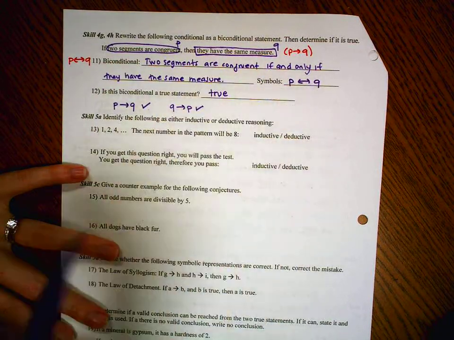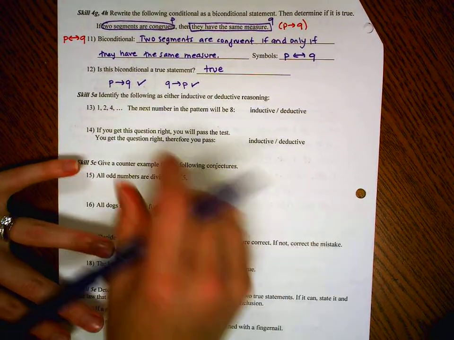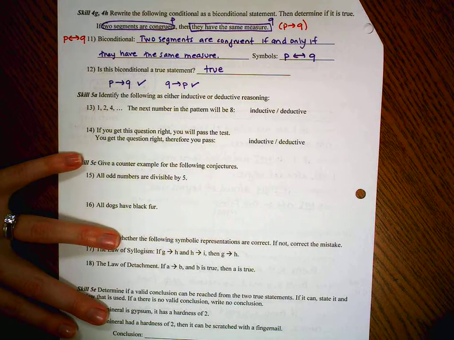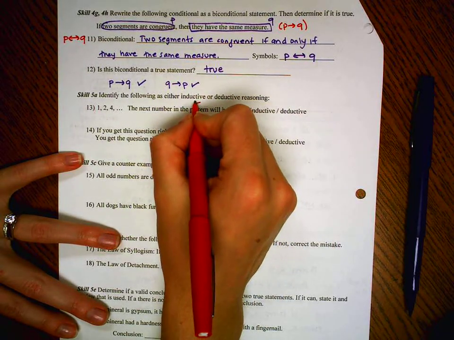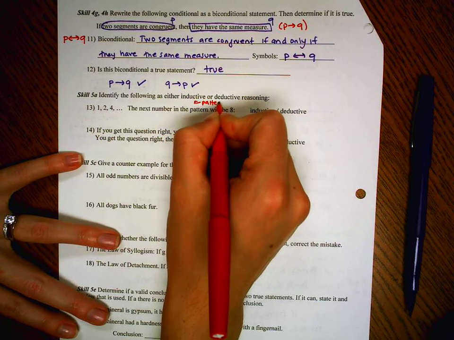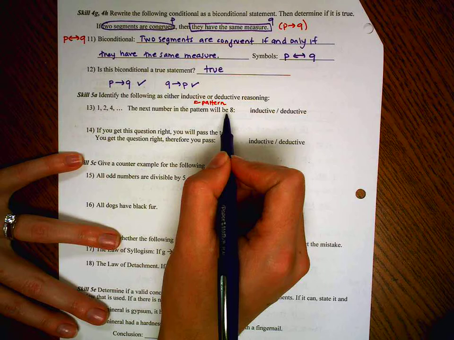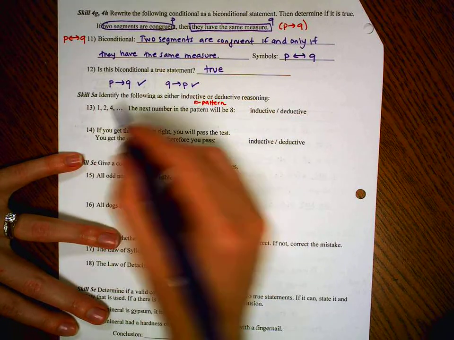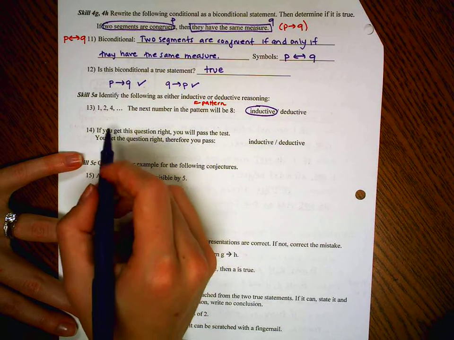Okay, 13 and 14 here says, identify the following as either inductive or deductive reasoning. Remember, inductive is when we're using a pattern to draw a conclusion. So if we look at 13, it says 1, 2, 4, the next number in the pattern will be 8. They're drawing a conclusion based on a pattern. That's inductive reasoning. Then it has, if you get this question right, you will pass the test. You get the question right, therefore you pass it.